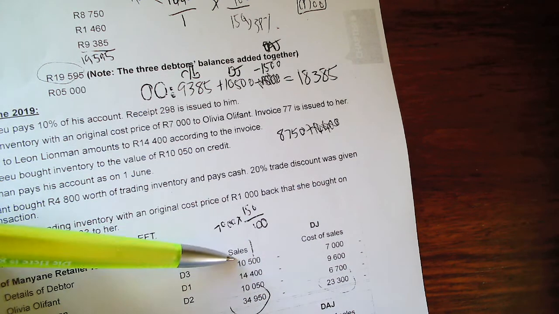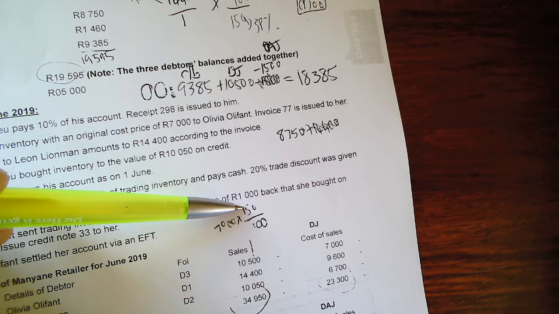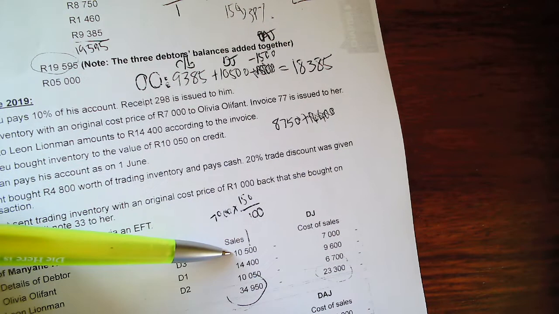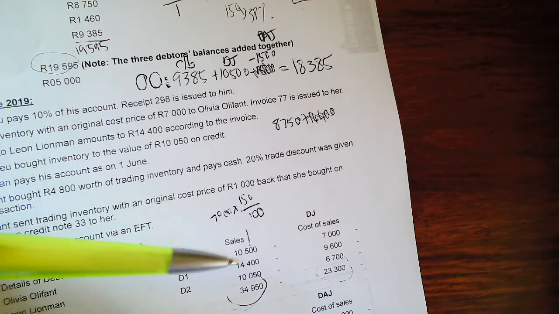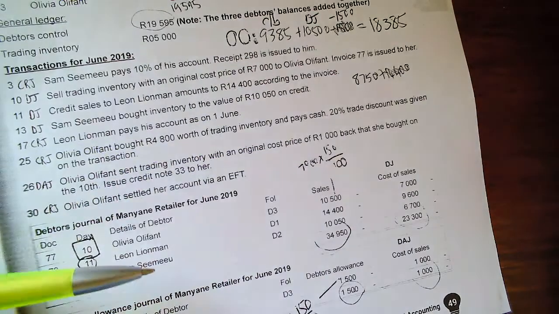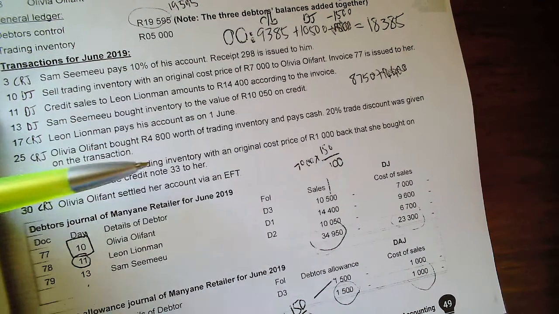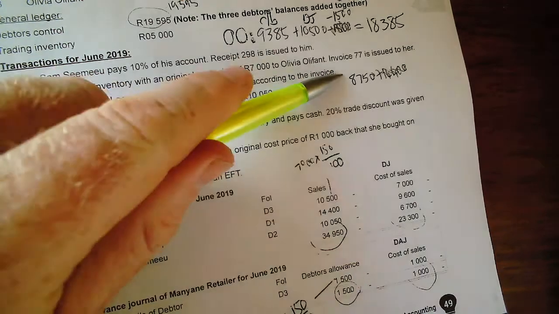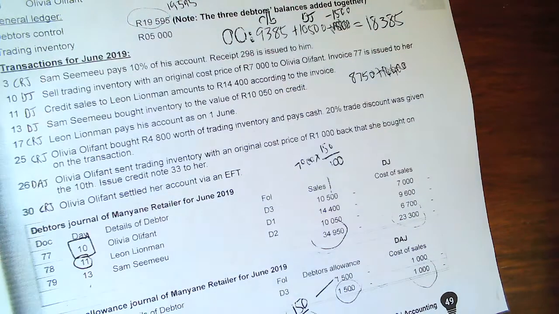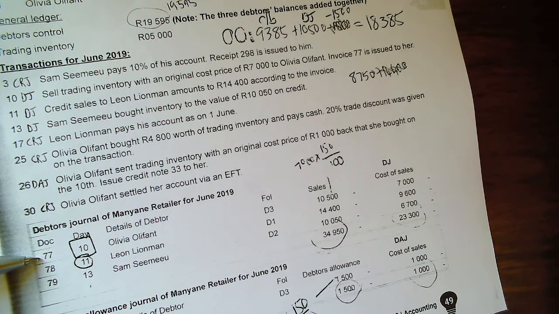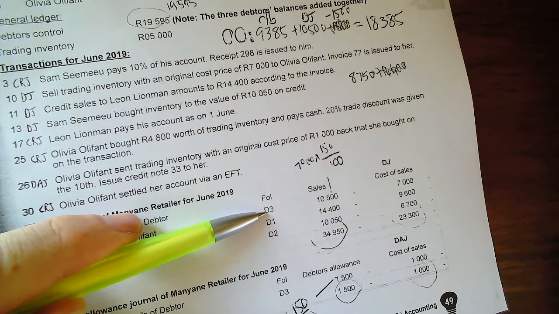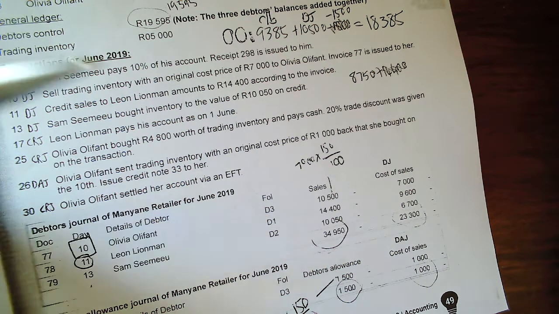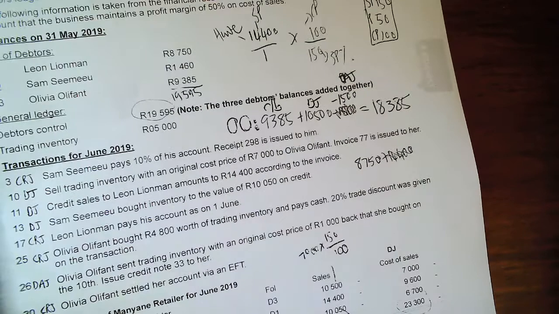So therefore the bigger total must be at the top, 150 at the top and 100 at the bottom, to get the selling price of 10,500. And I write here in the details the debtor Olivia Oliphant, date 10. 77 means it's invoice number 77. And why D3? Because Olivia Oliphant is debtor number 3. So that was the 10th.